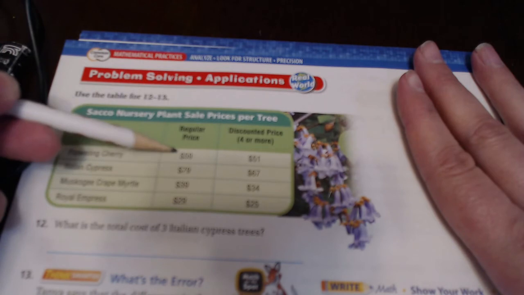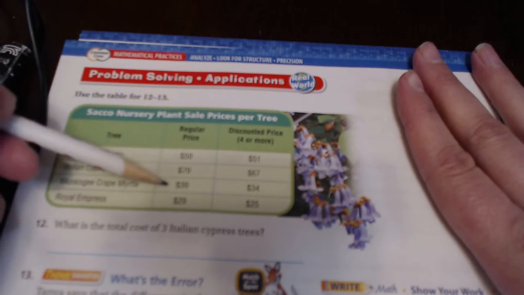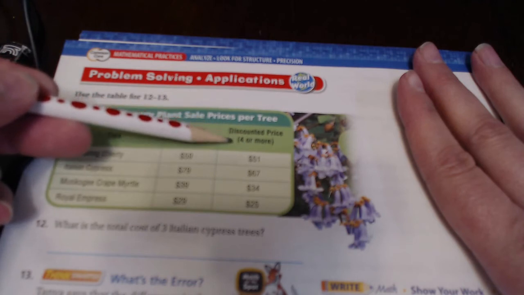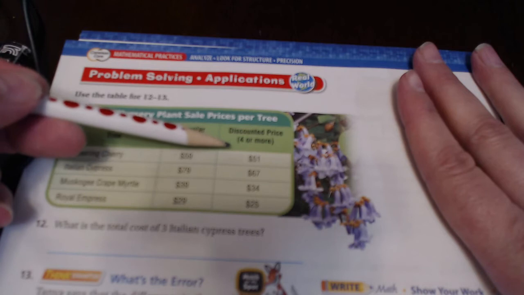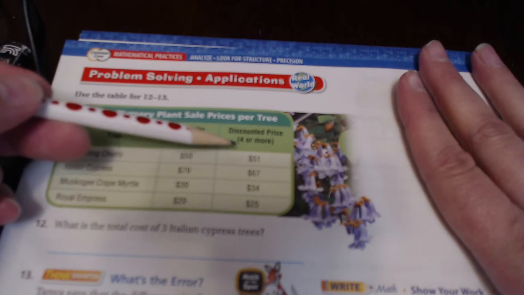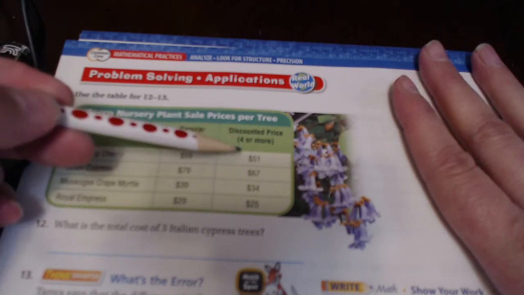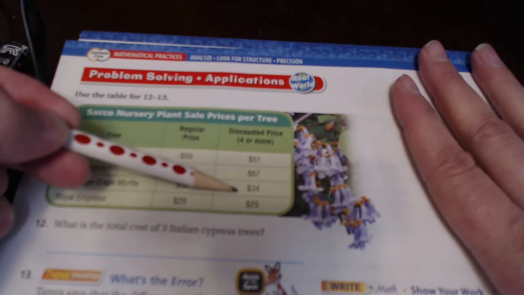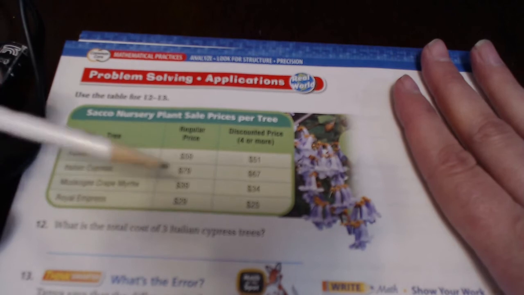Tells you our prices, $59, $79, $39, and $29. And it tells you the discount price when you buy more than 4. So if you buy more than 4 plants, you get a discount. How often do stores do that one? Quite often. $51, $67, $34, and $25.